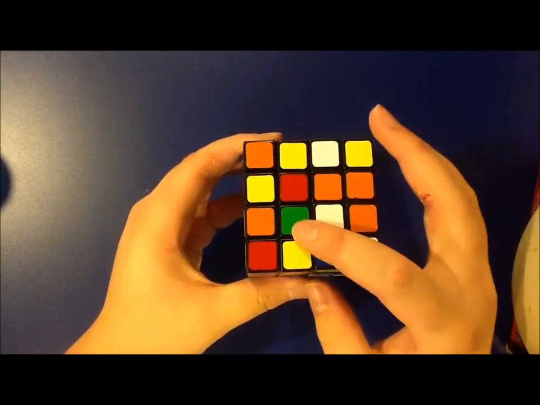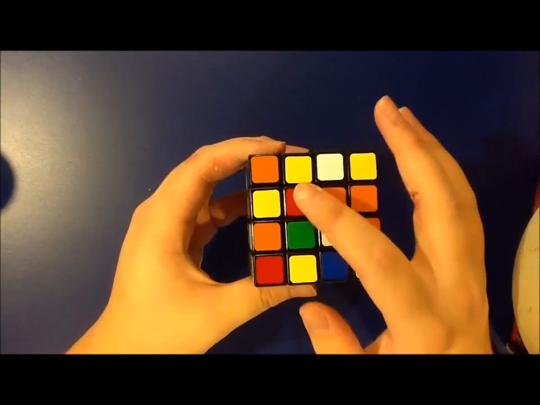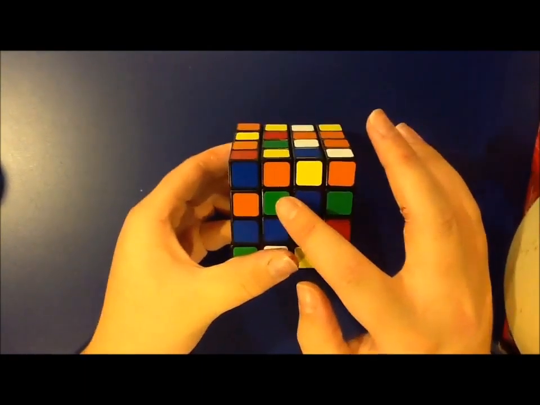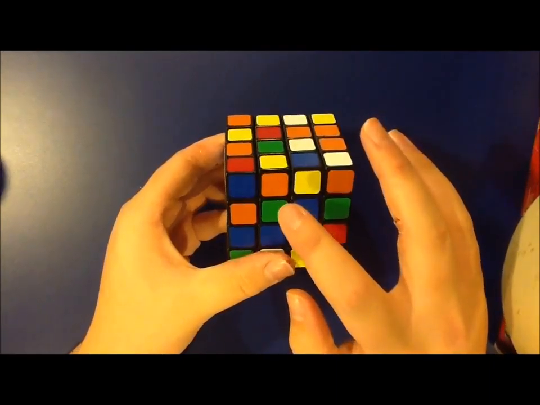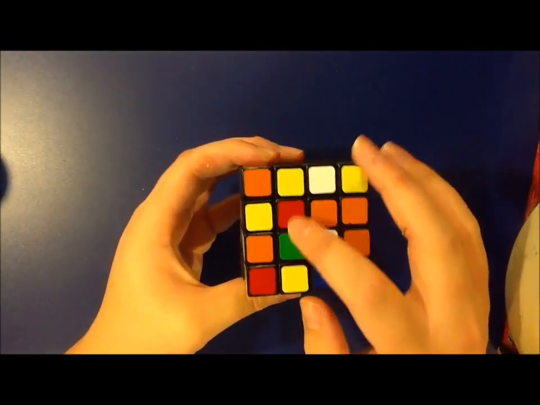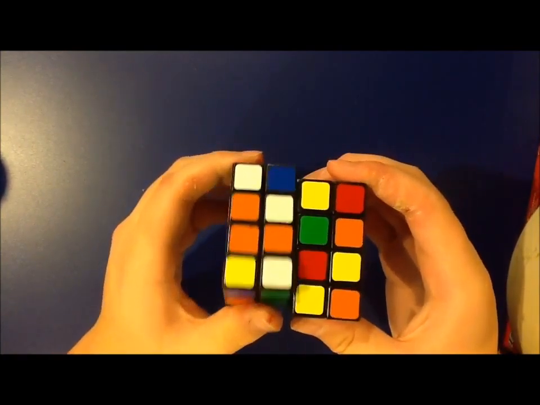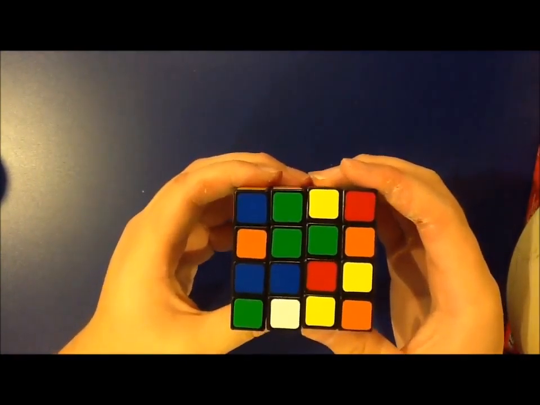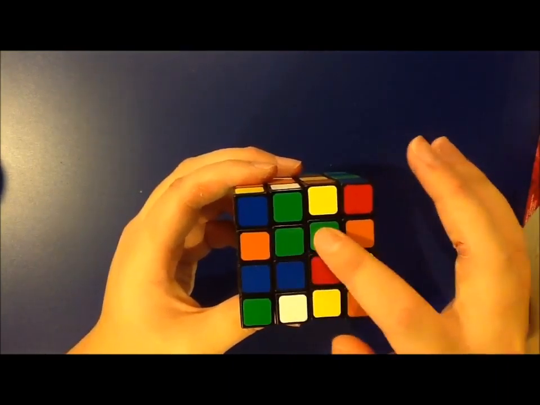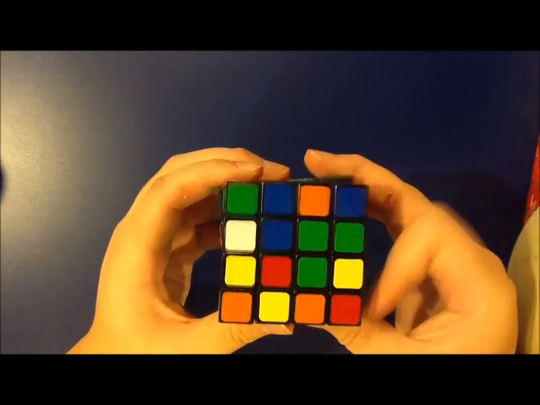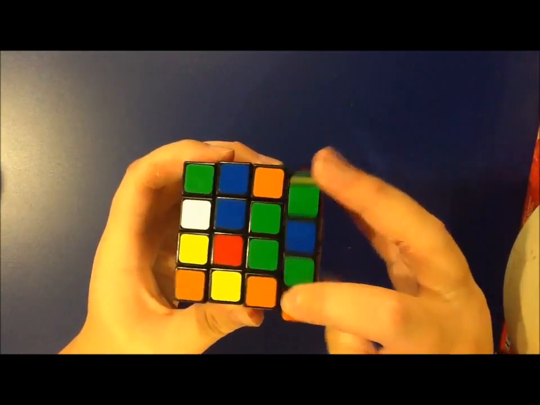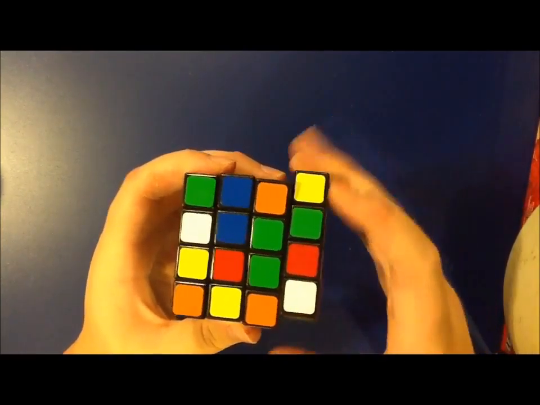So I see that we have this one here in the bottom left corner, and then this piece here is in the upper left corner. So in order to connect these, we're going to have to turn the top twice and then bring this side up so that we make this 2x1 green bar here. So when we turn it like that, now we have the 2x1 green bar.